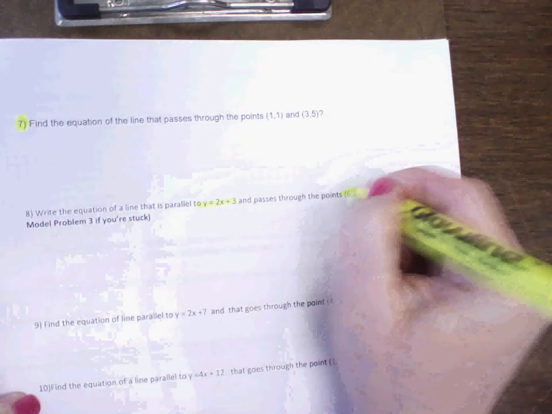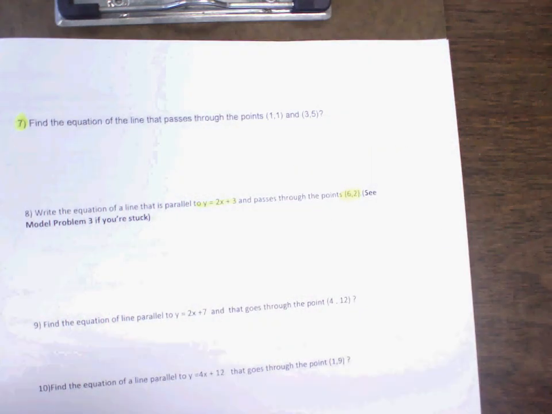All right, we've done everything in here, correct? Have we done 7? All right, so let's do 8. For 8, write the equation of the line that is parallel to that and goes through that point.